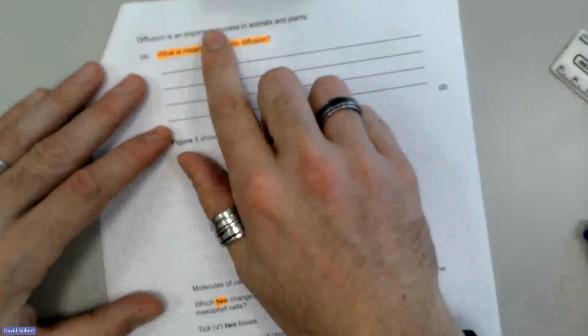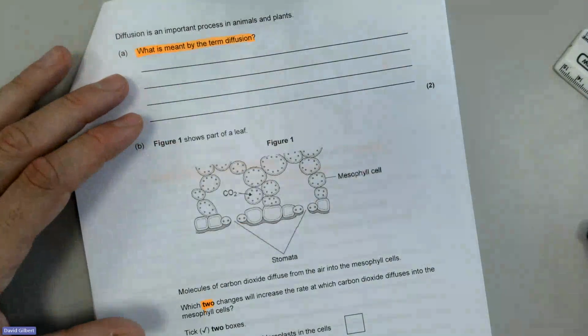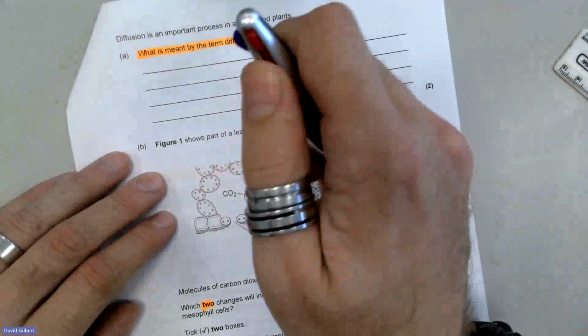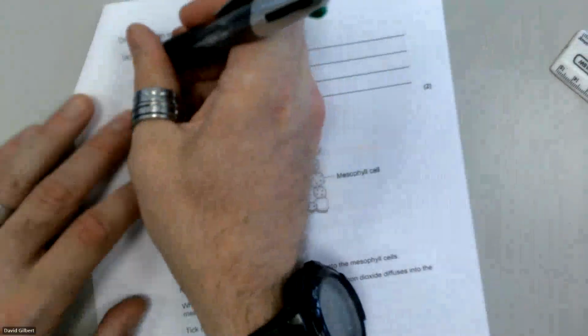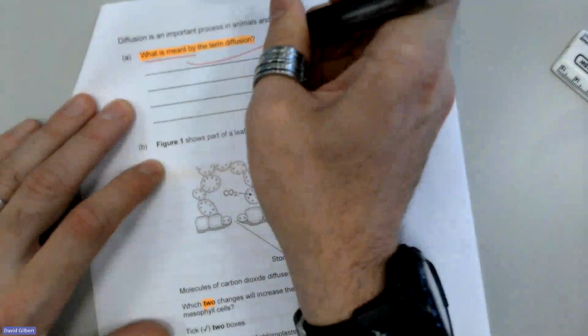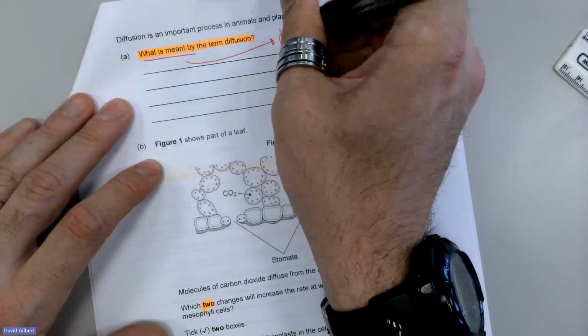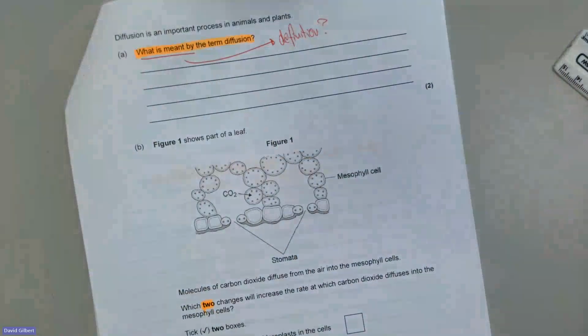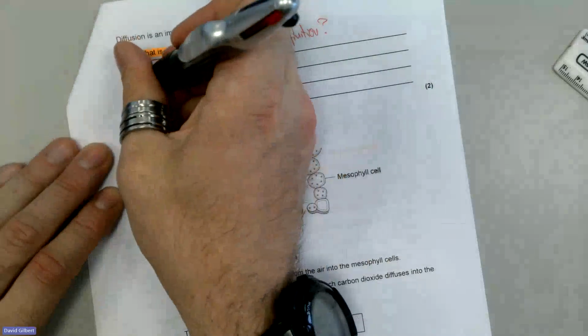Now, very first part of the question here. It says diffusion is an important process in animals and plants. What's meant by diffusion? Well, it's just another way of asking for a definition, isn't it? What's meant by diffusion? So think back and try and recall that definition.